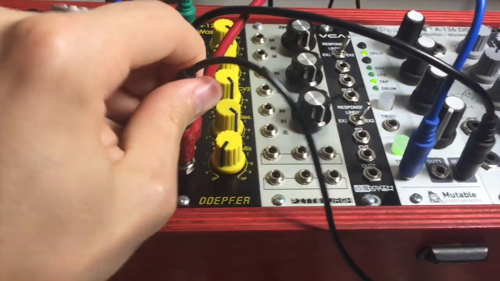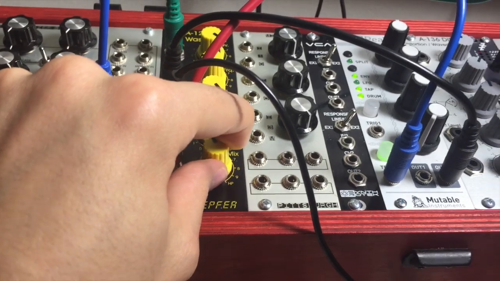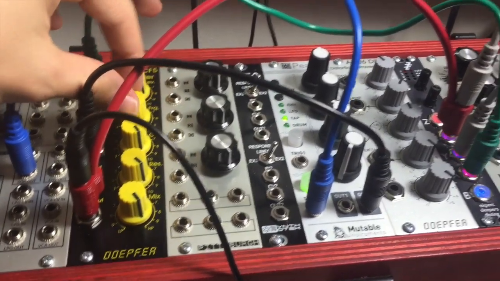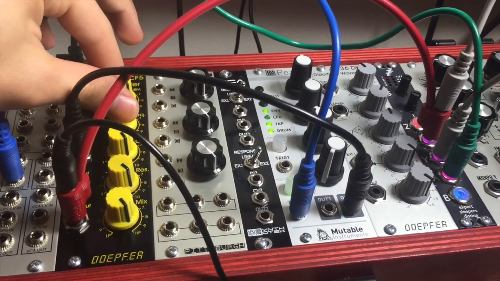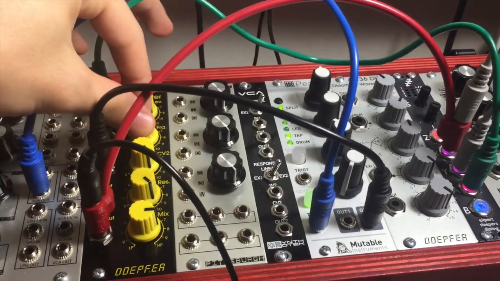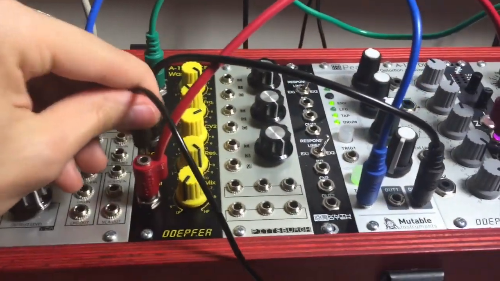Let's hear bandpass. Actually, let's try it. Ooh. Yeah, now let's try bandpass.